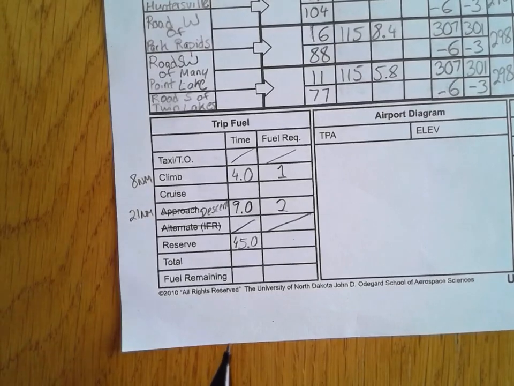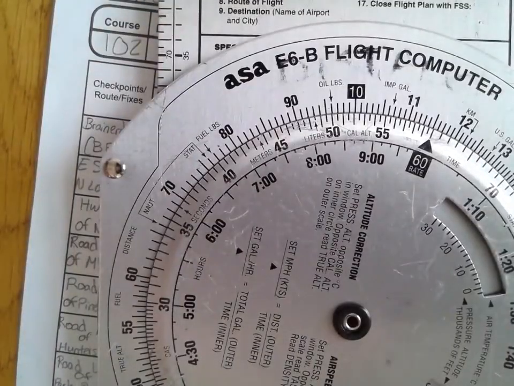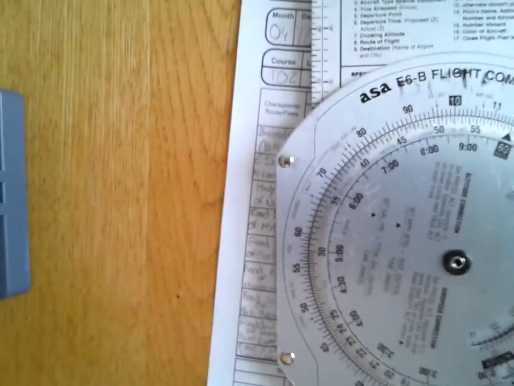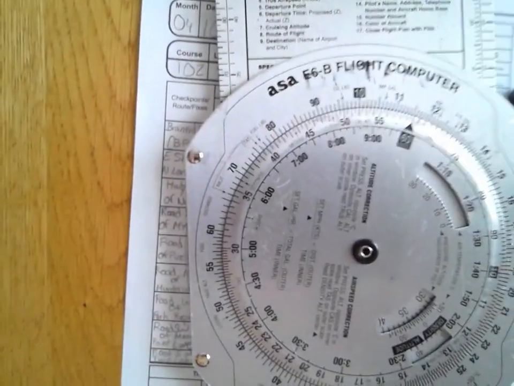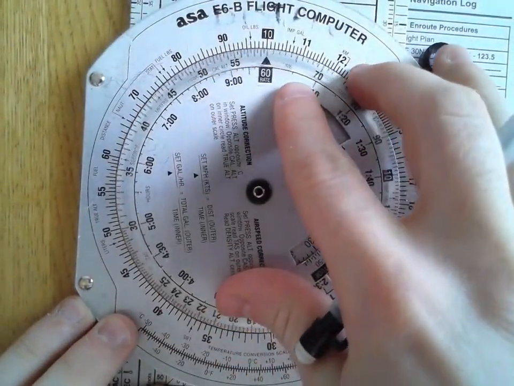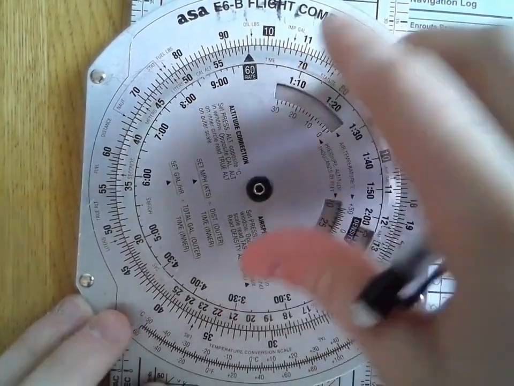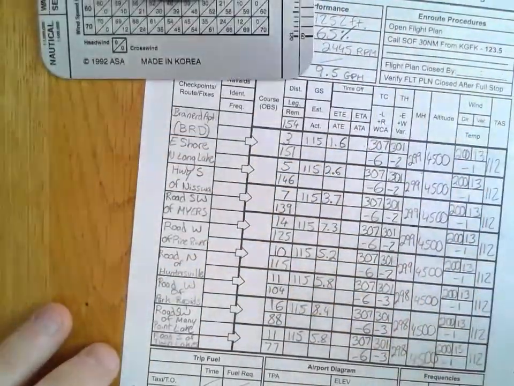So starting with our cruise fuel, if we pull out our E6B once again, we said that our fuel burn rate was 9.5 gallons per hour. So using the E6B, we can calculate this. So we'll set our index to our fuel burn rate of 9.5. And now for cruise, we would like a total time.